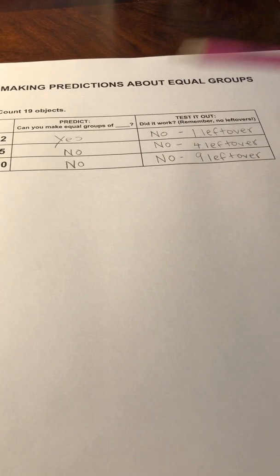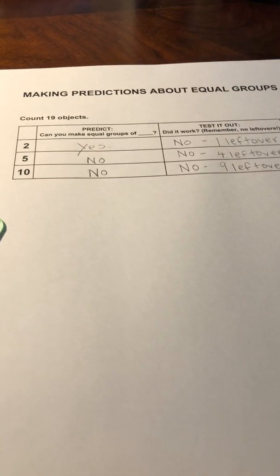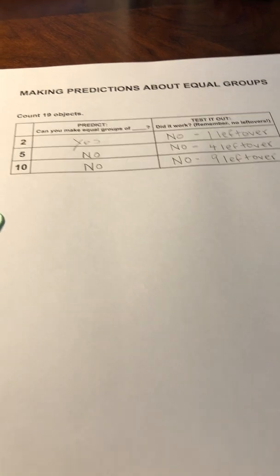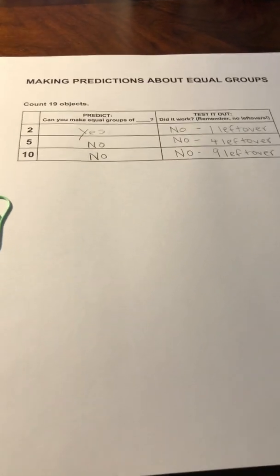And that's pretty much all you have to do. Your prediction can be wrong, like mine was wrong over here. It's just using what you know about the numbers, using what you know about our experience working with equal groups, to make a prediction, to guess if that will work out, and then test it out with your objects. Have fun exploring today, friends.